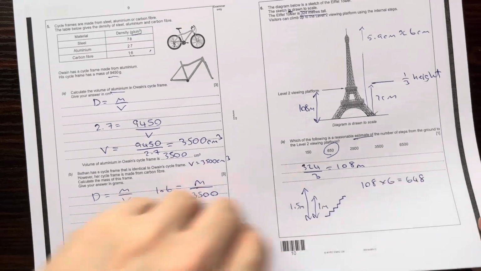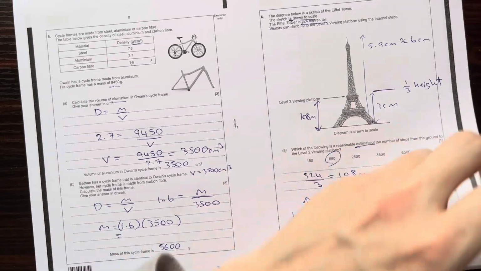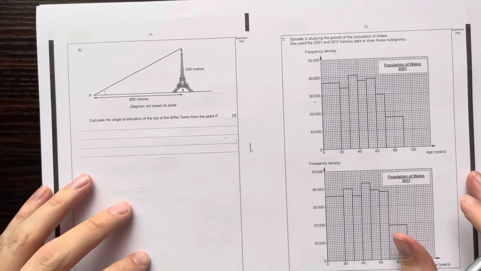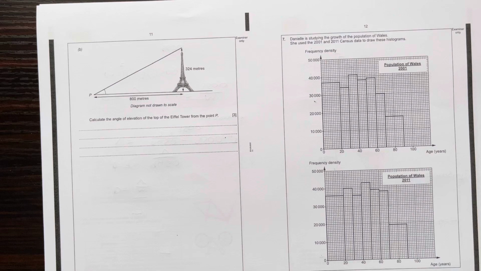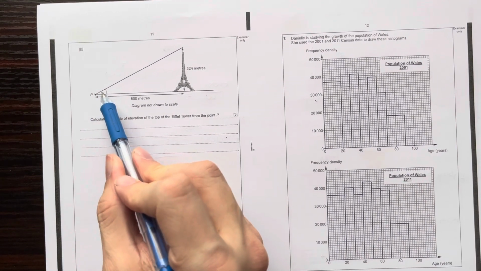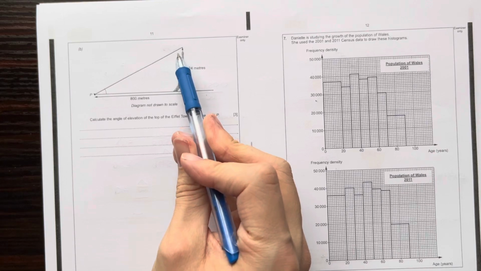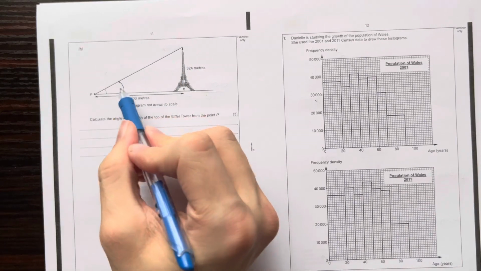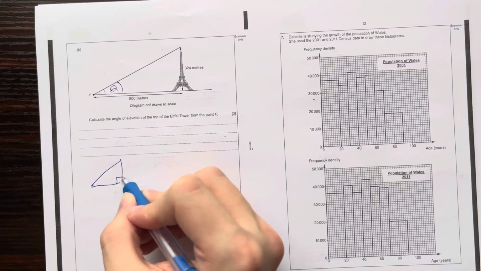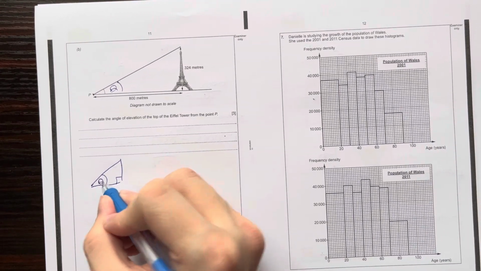And then I believe part 6 has a part B. That's quite a nice part B, actually. So let me just make sure this is in frame. So yeah, find the angle of elevation. So the angle of elevation is simply from the observer's point here, what's the angle that you're looking up to see the top of the Eiffel Tower from 800 meters away. So what is this angle here? And this is quite a nice one. It's very, very standard trigonometry.